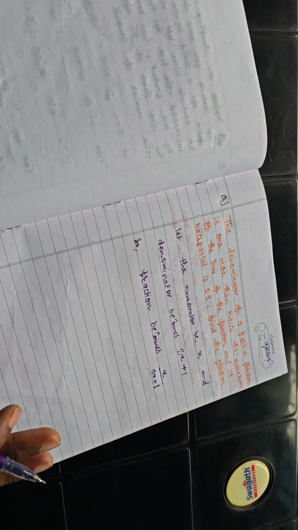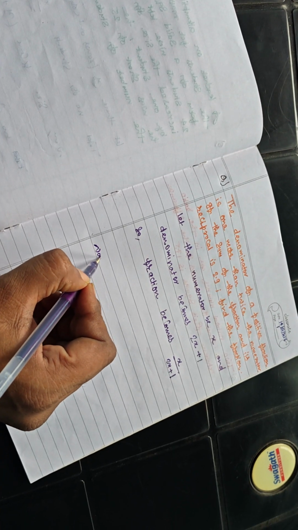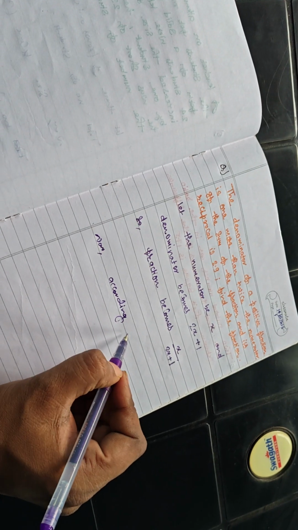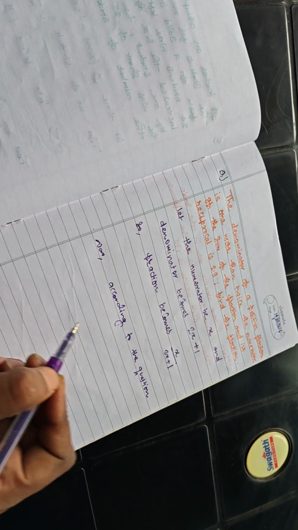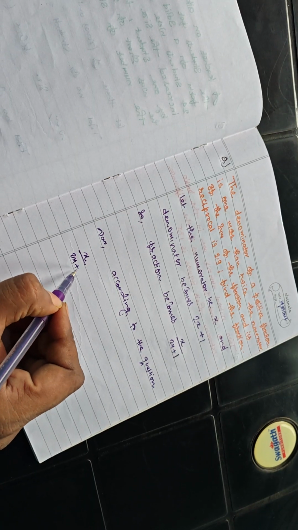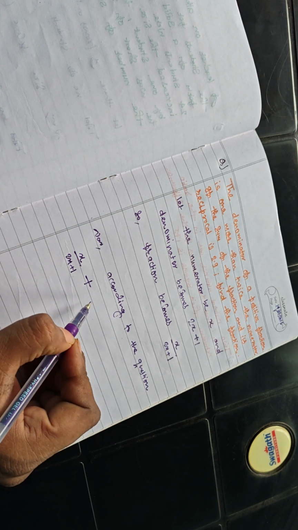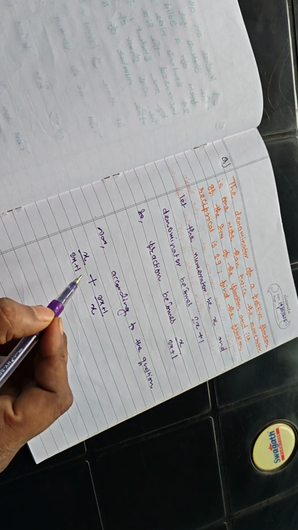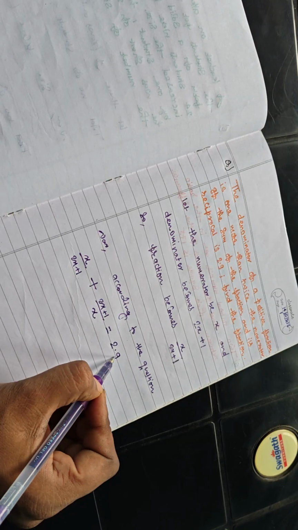Now according to the question, the sum of the fraction and its reciprocal is 2.9. Our fraction is x upon 2x plus 1, and its reciprocal is 2x plus 1 upon x, and that is equal to 2.9.